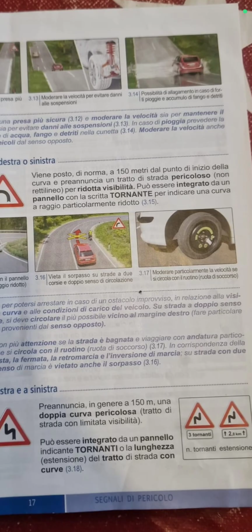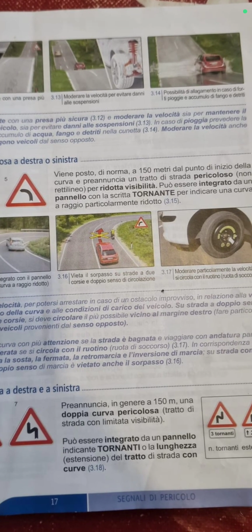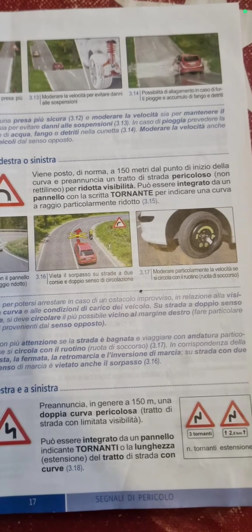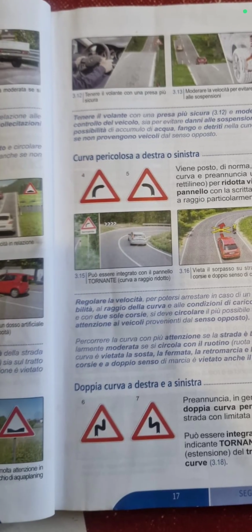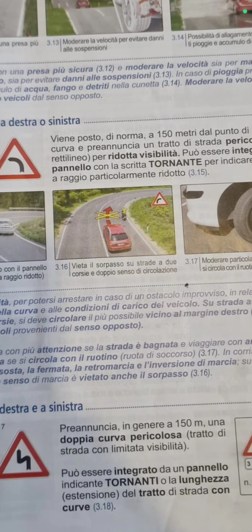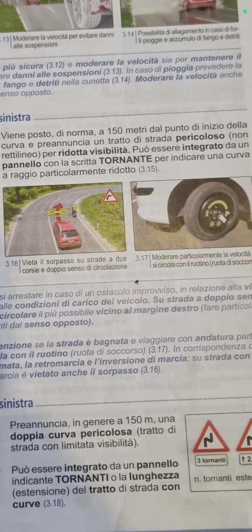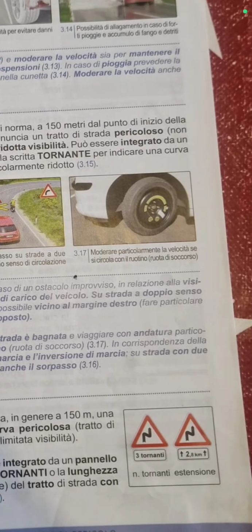And this road, non-rectilinear, is not straight. It reduces the visibility. So they can attach an integration panel to this very signal that shows the writing tornante to indicate the radius of the curve. And this very signal forbids overtaking on roads with only two lanes and two-way circulation. So you have to moderate the velocity particularly if you are driving with the spare tire, which is ruota di soccorso.